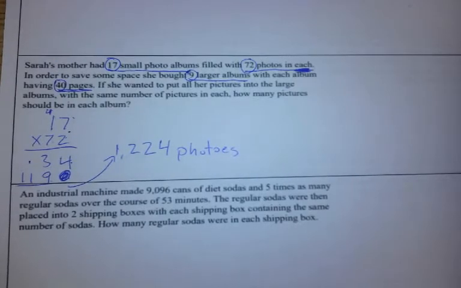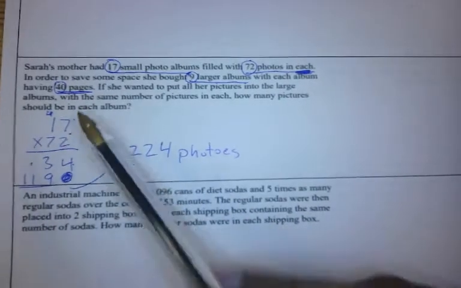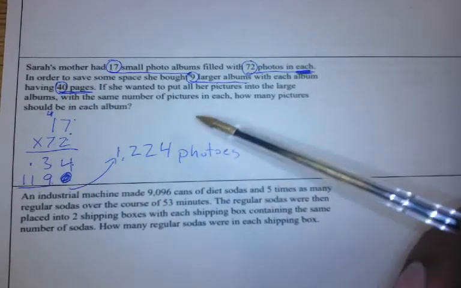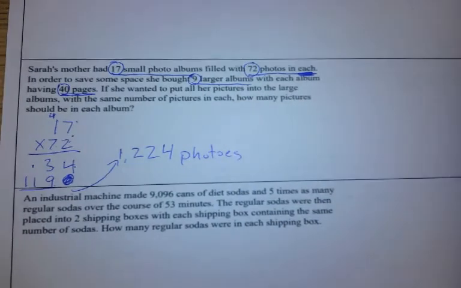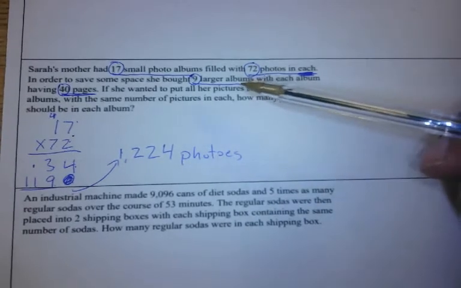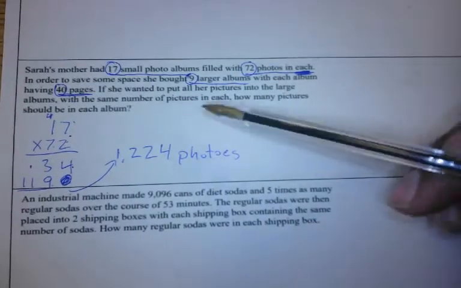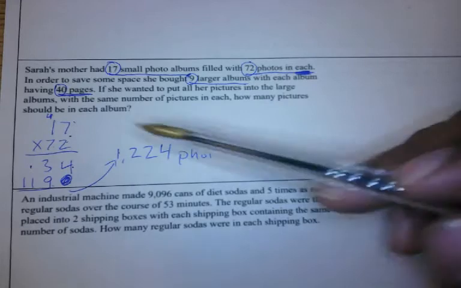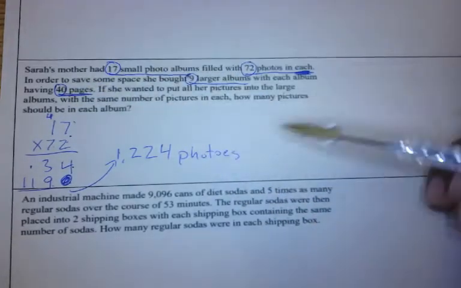Alright, but she wants to place all her photos into the large albums with the same number of pictures in each. So how many pictures can she put in each album? Well, it says that each of those has 40 pages. But first I have to figure out, well, can I fit all those into those 9 large albums? So let's go ahead and see. Okay, so we have to be very careful about this problem because it's asking about the albums and not the pages in the album. So what we're going to divide these photos into is 9 large albums, not into the 40 pages.